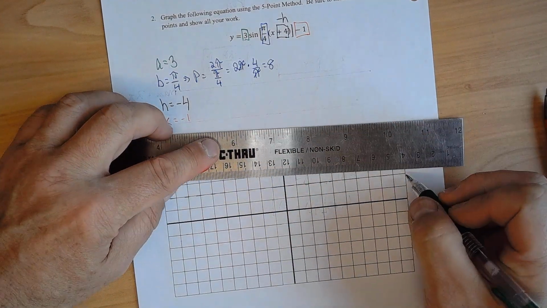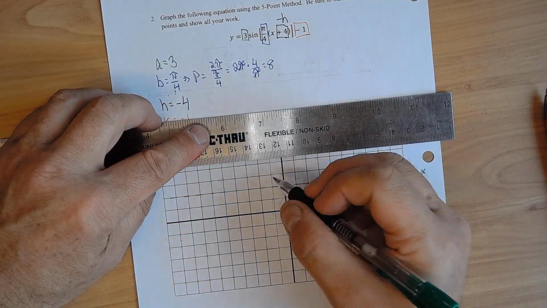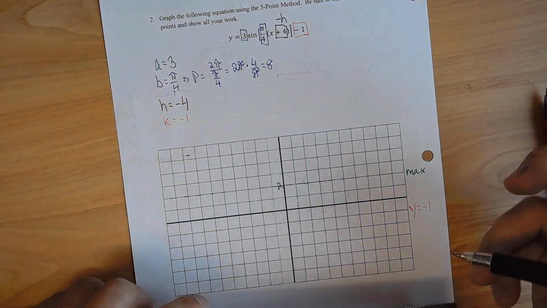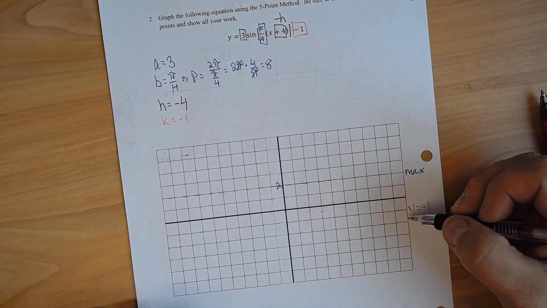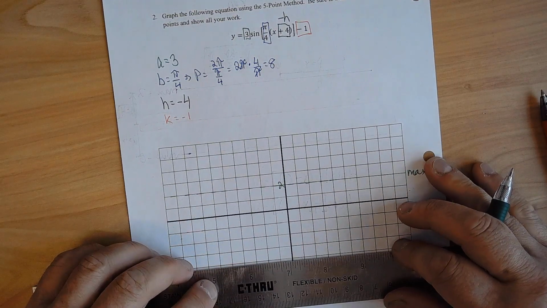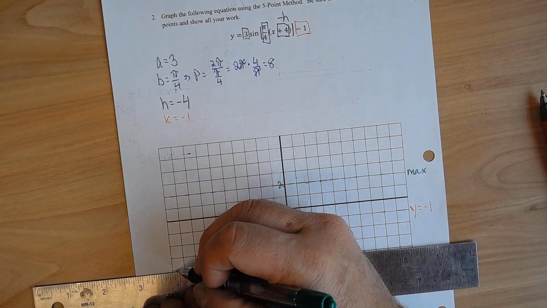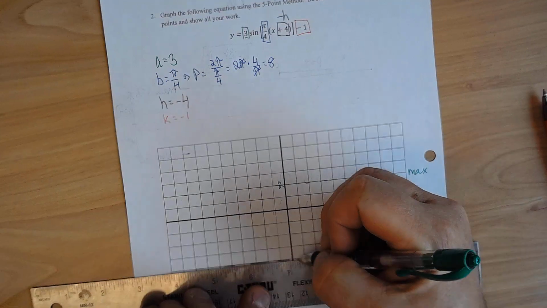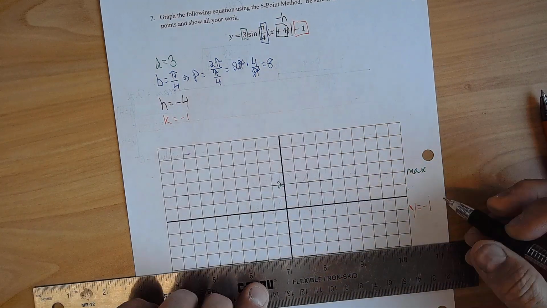And I'll go ahead and label that maximum. That's going to be y equals 2. And going down 3 from -1, 1, 2, 3, I have a minimum line at y equals -4.